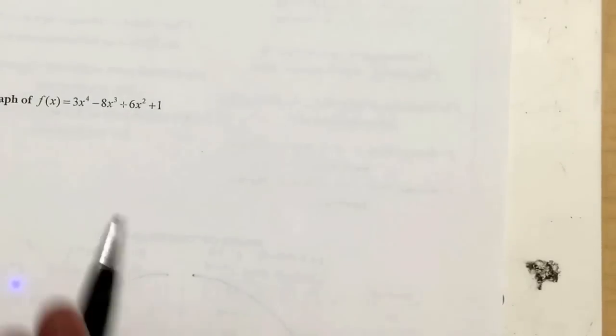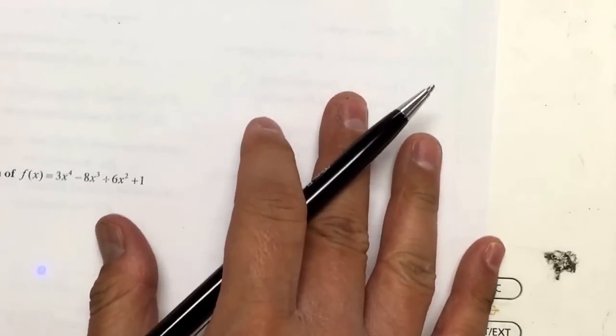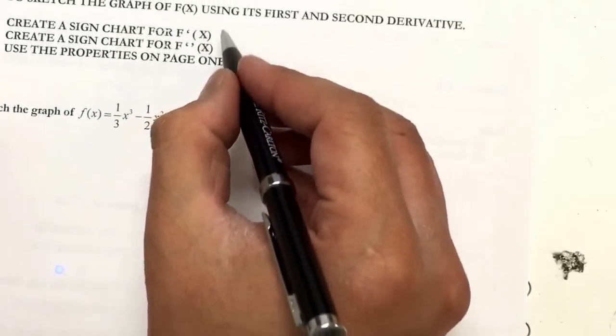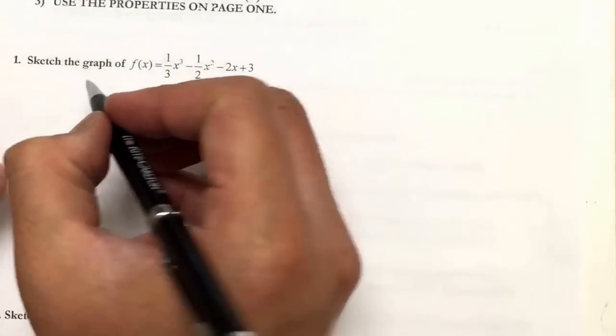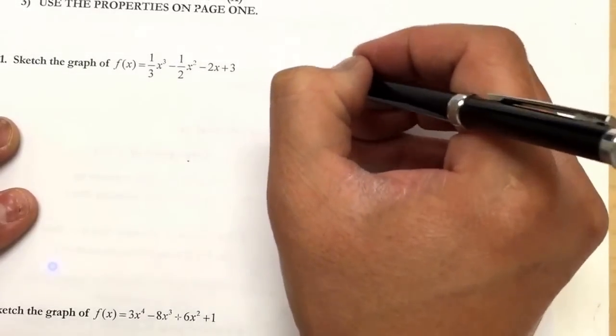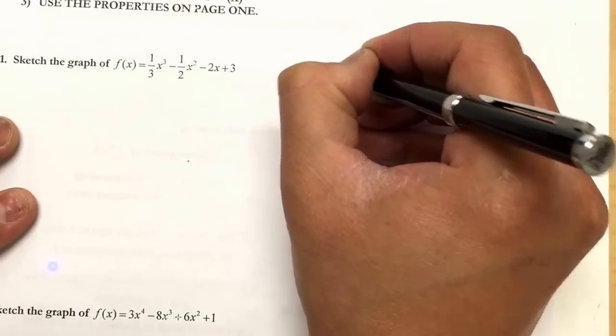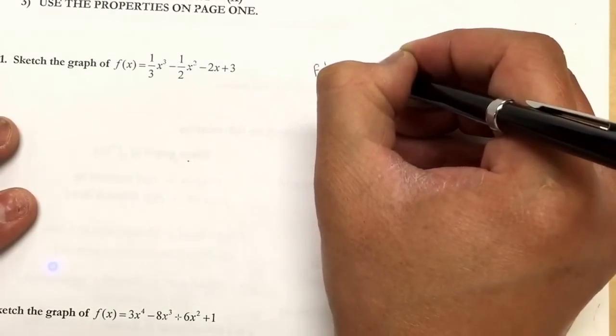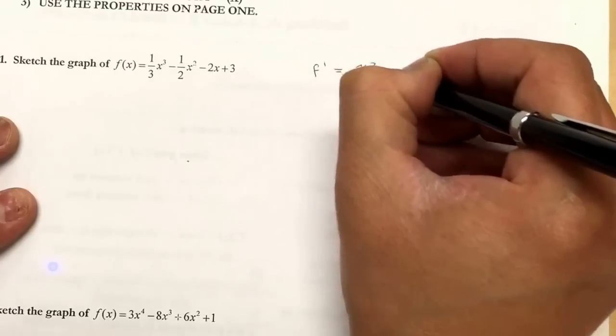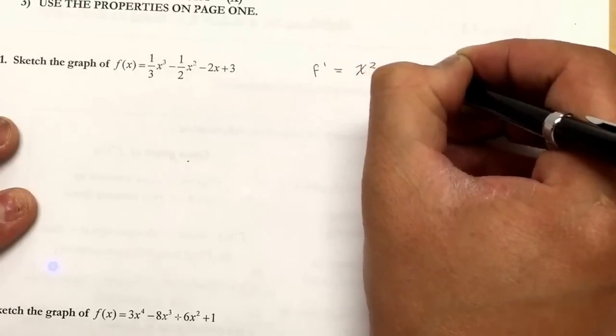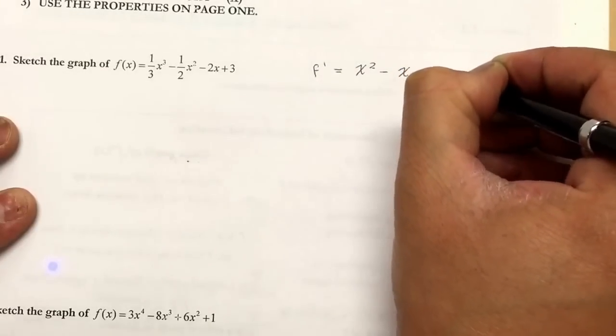All right. So first step, create a sign chart for f prime when we want to sketch the graph. To create a sign chart for f prime, we need to find its first derivative. So I'm going to do it over here. So f prime equals x squared minus x minus 2. That's f prime.